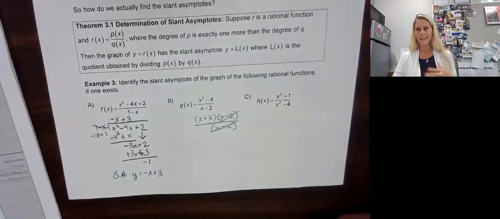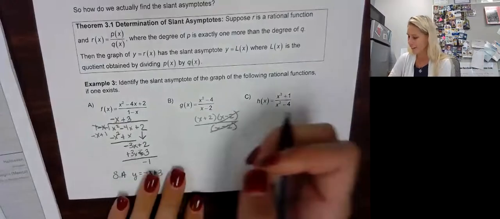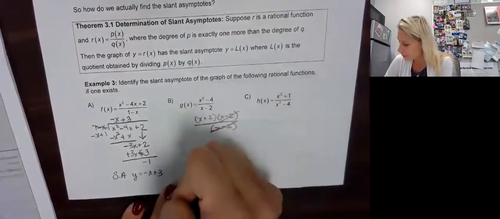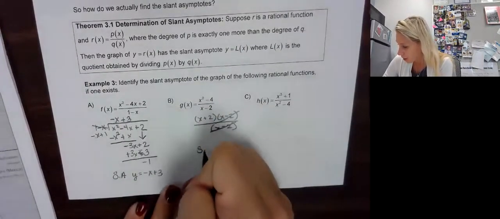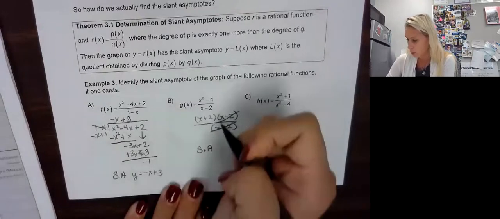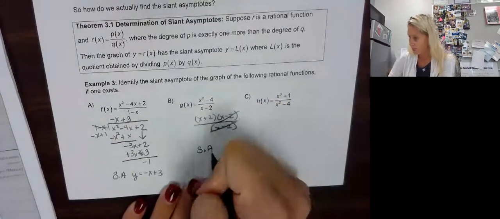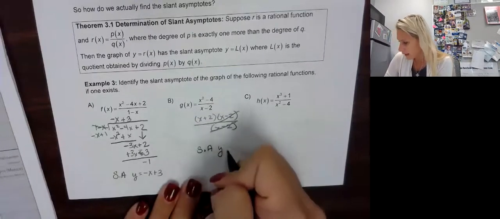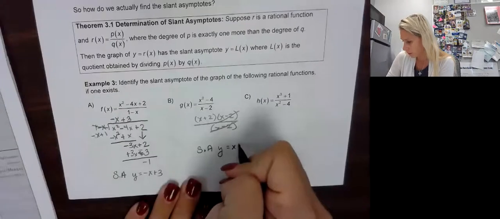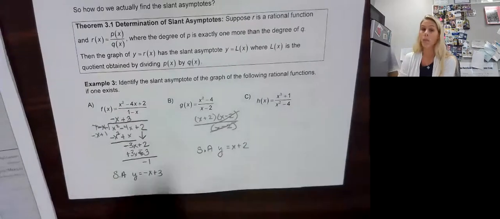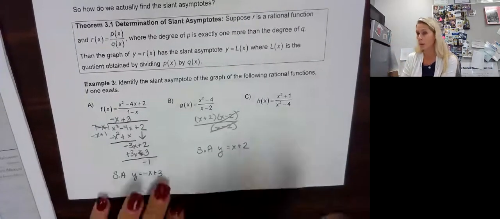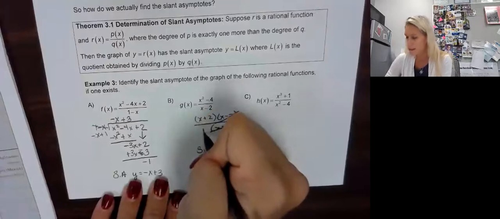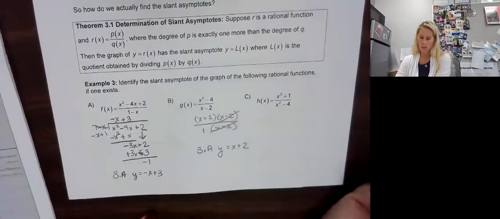Well, anything divided by 1 is itself, correct? So actually, we don't have to do any long division because we know there's a slanted asymptote. We defined that at the beginning. And so there's a slanted asymptote at y equals x plus 2. Again, we don't have to do any long division because the denominator is 1. Okay.